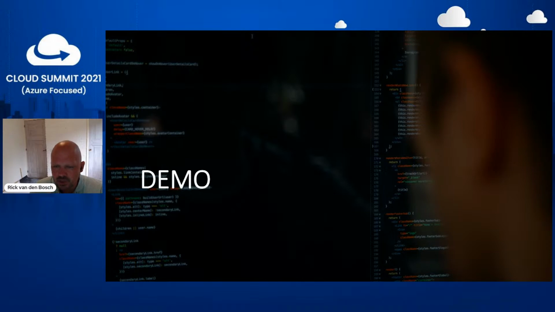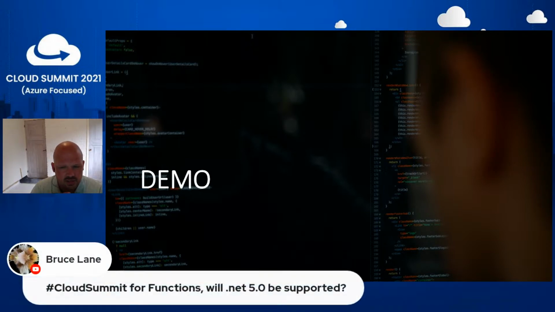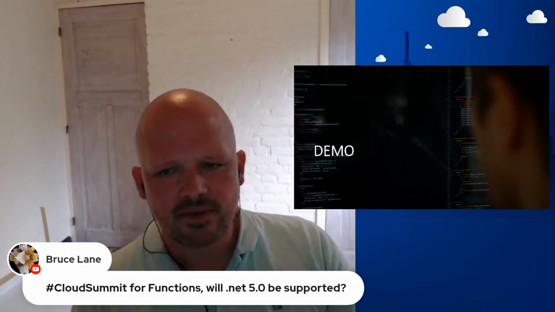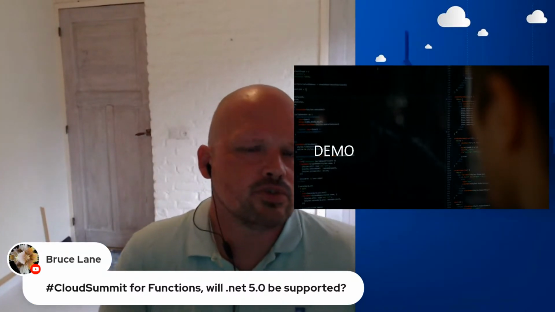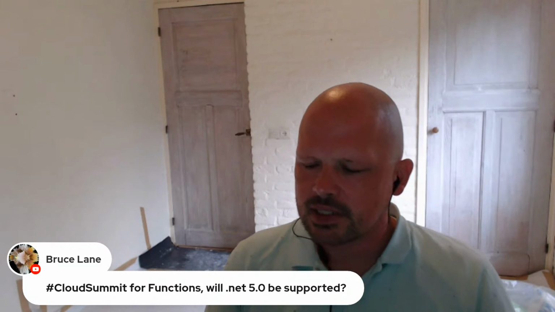Static web apps will support .NET 5? Yes, but as far as I know, not yet. So Bruce Lane, again, together with Jai Sankar, asked if it will support .NET 5. I expect them to do so because Azure Functions already supports .NET 5. They use the isolated process model to do so.